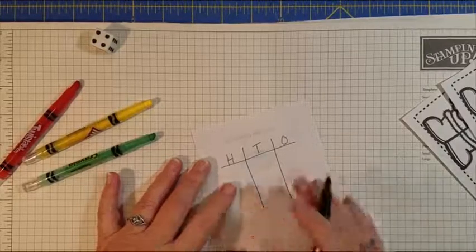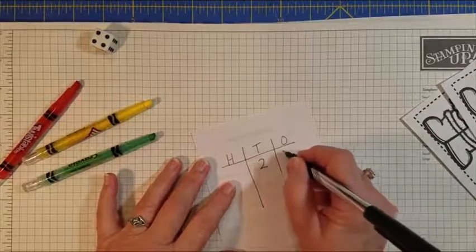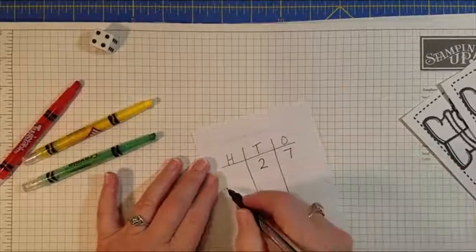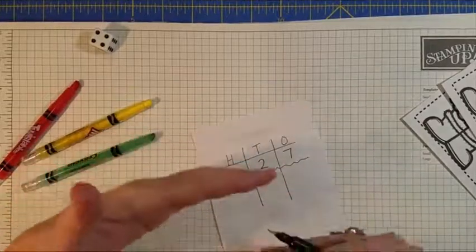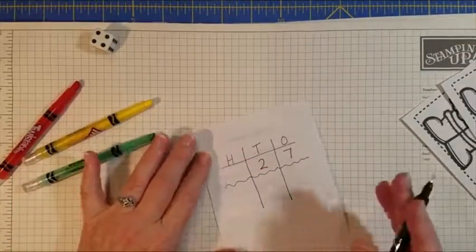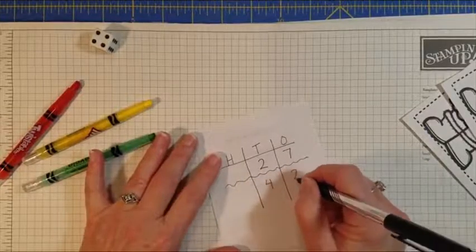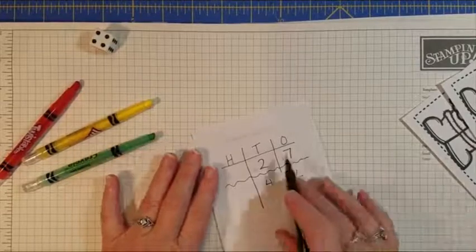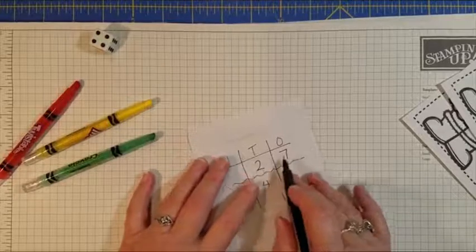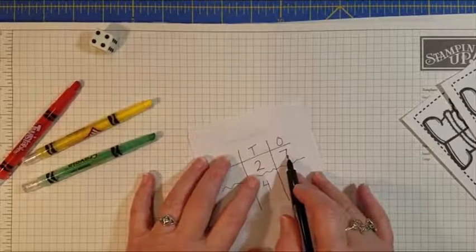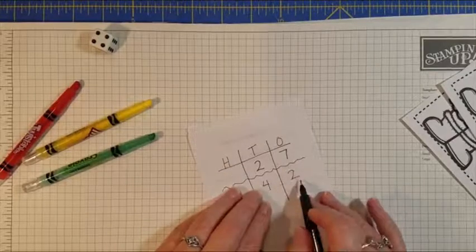So let's take a look at a two-digit number. Let's take a look at the number 27. And then another number we're going to look at, and I'm going to put a little wavy line to show you the difference between the two numbers. The next number that we'll compare will be, how about 42? When we're looking at both our numbers, let's look first at the 27. In 27, I've got two tens and seven ones. In 42, I have four tens and two ones.